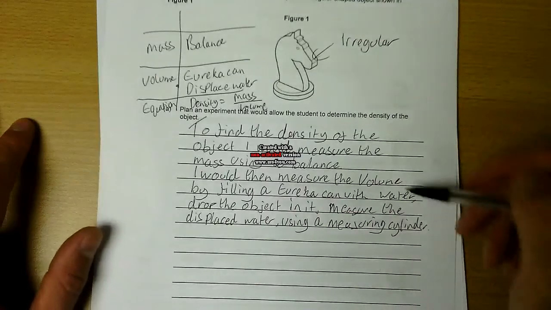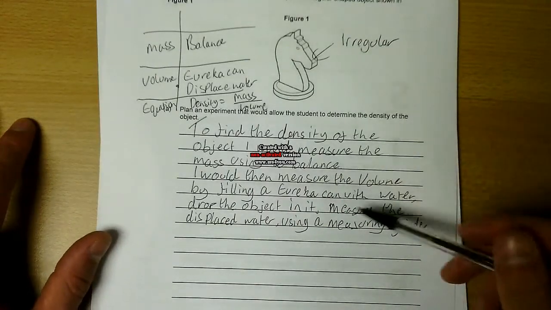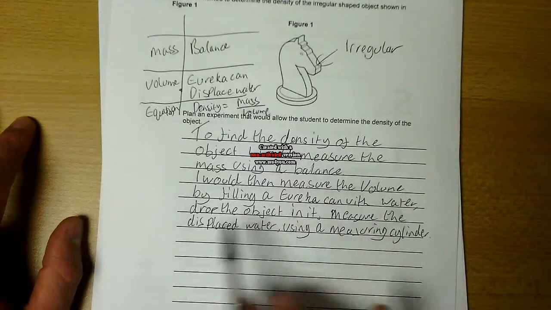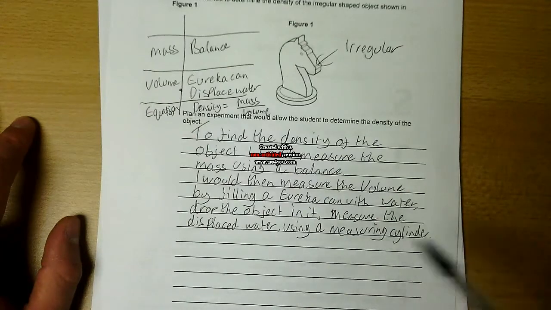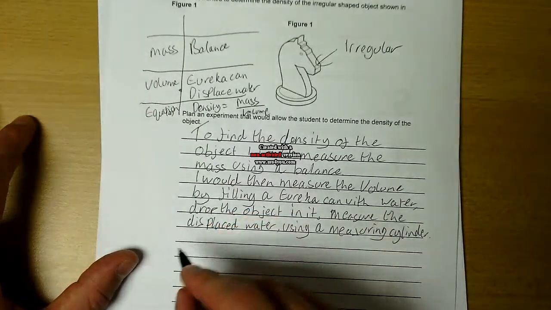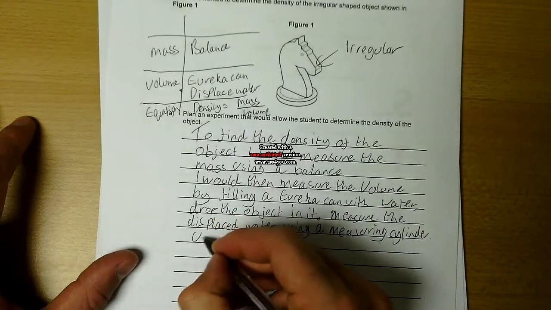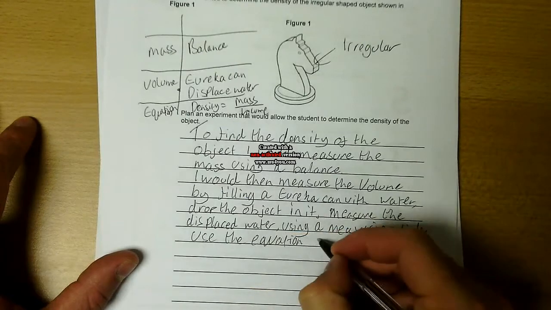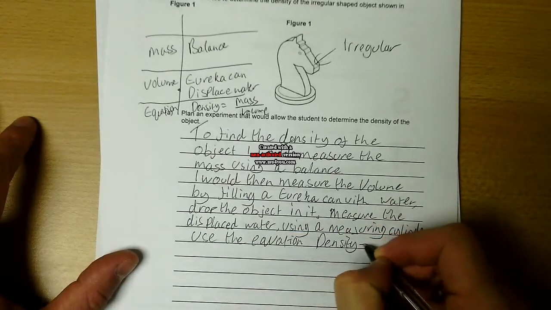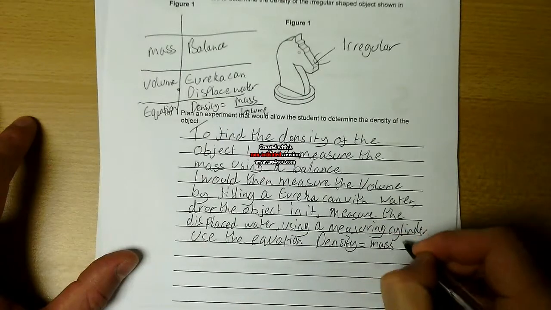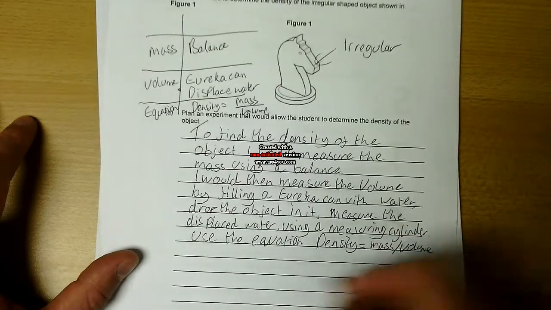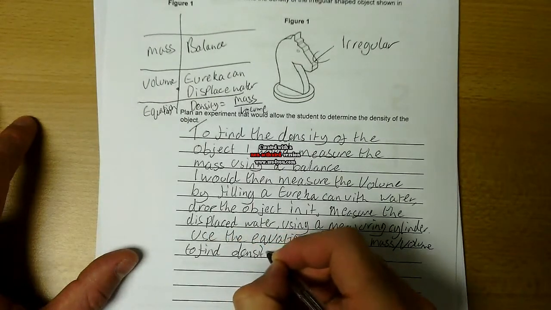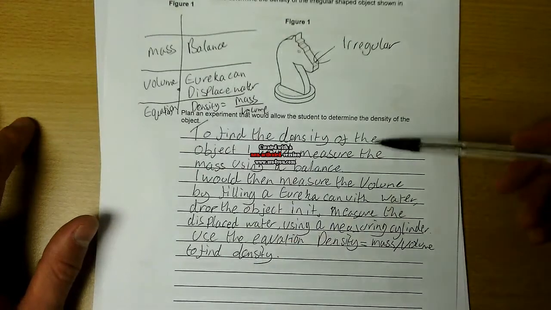You would write this out a bit better than this. I'm just going for it quickly to show you, but I've written it in a bullet point form. So measure the volume by filling up the Eureka can with water, drop the object in it, measure the displaced water using a measuring cylinder, so that will find the volume. And at the end, I'm going to use the equation: density equals mass divided by volume, to find density.